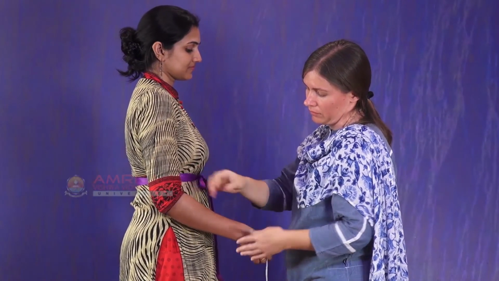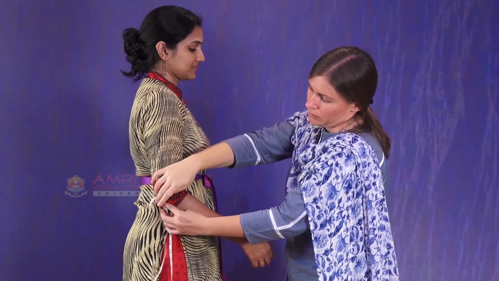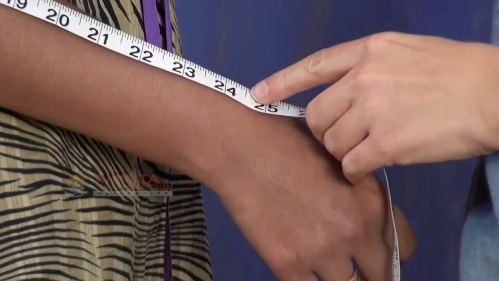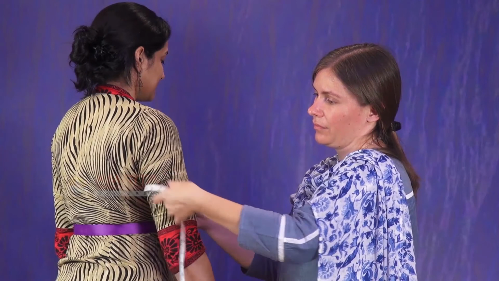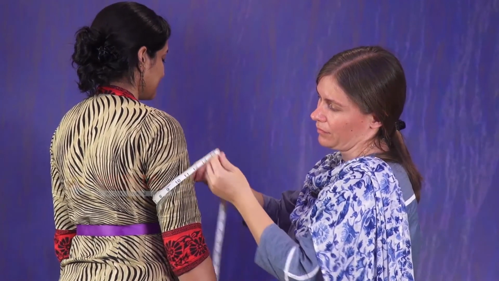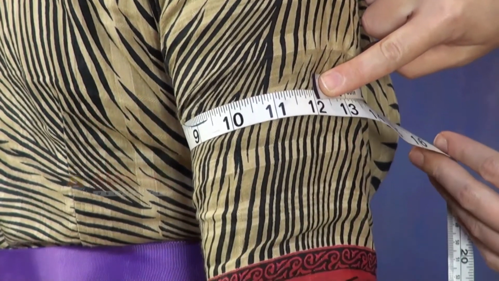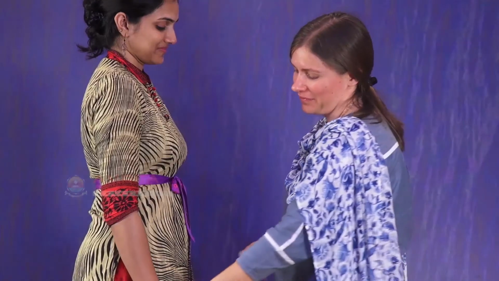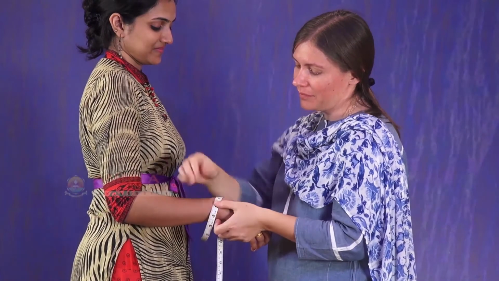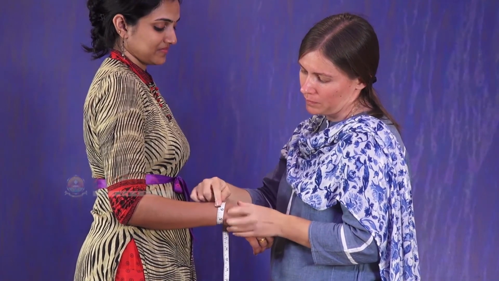The sleeve length is measured from the shoulder bone to the wrist when the arm is bent. It comes to 24.5 inches in our case. The upper arm is measured around the upper portion of the arm. In our case, it comes to 12 inches. Now we will take the wrist measurement. Here, it comes to 6 inches.